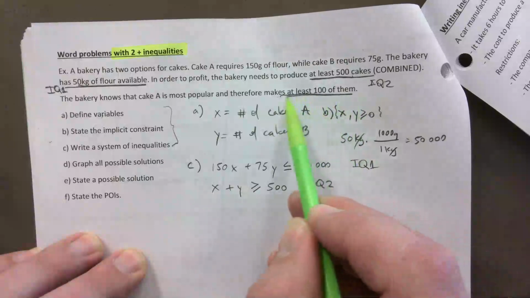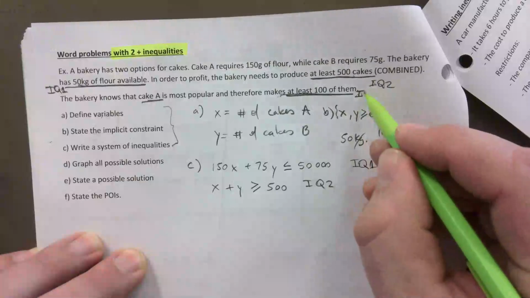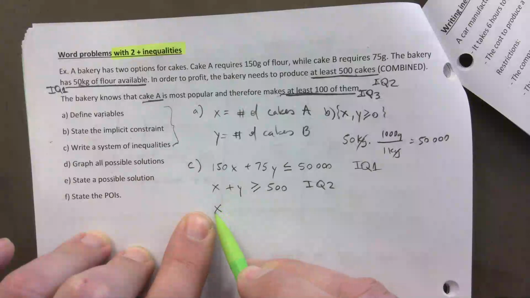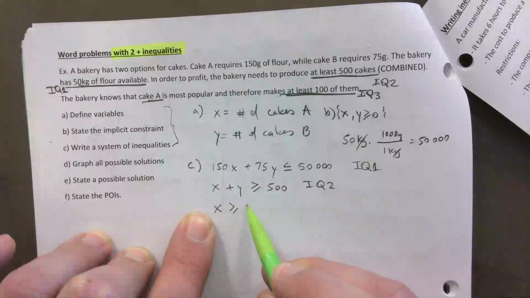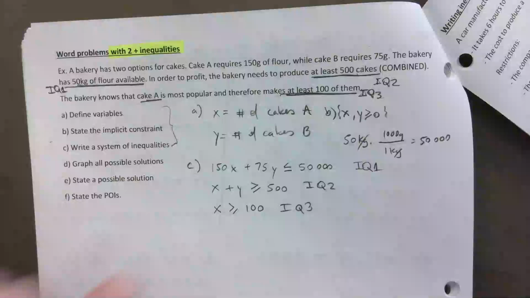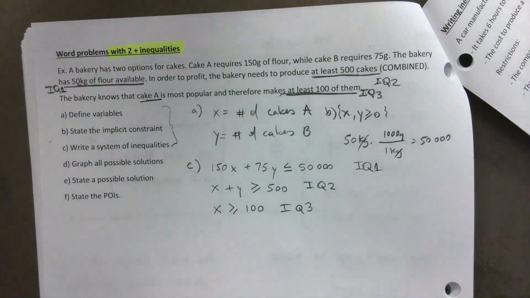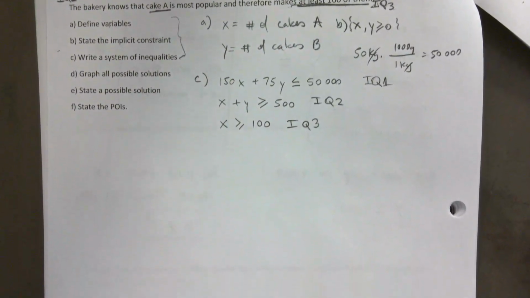And then there's another one. You make at least 100 of cake A. This is inequality number 3. It's specifically talking about cake A, and that has to be at least 100. Let the marks tell you how many inequalities there are. If it's a 4-mark question, 4 inequalities, and so forth. Now let's sketch this.